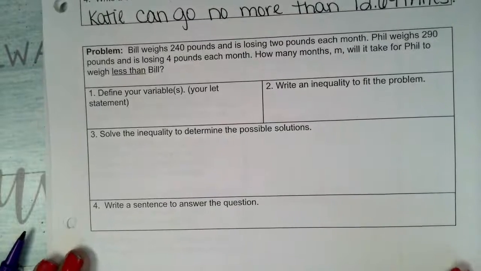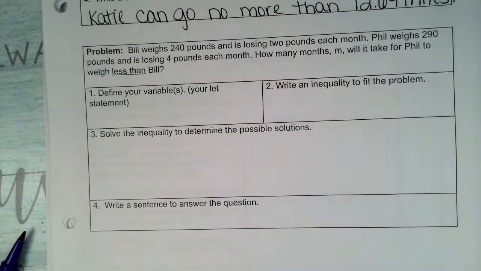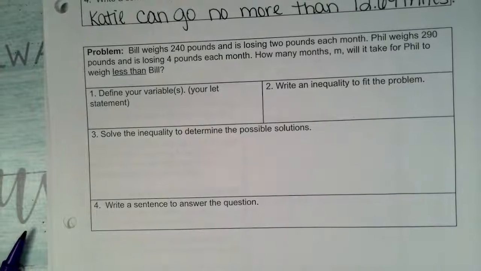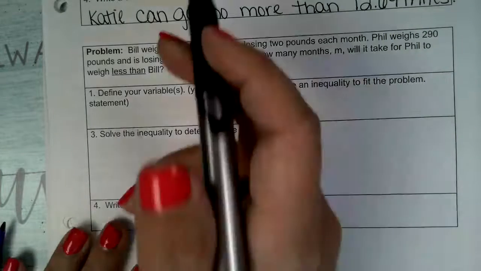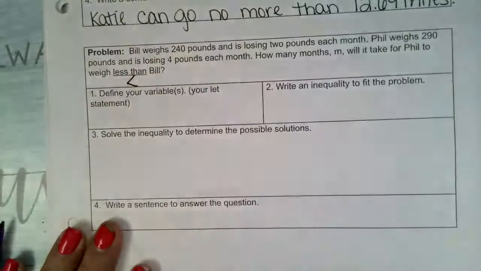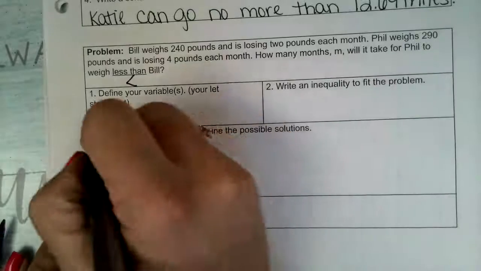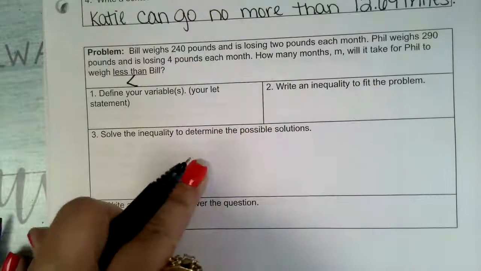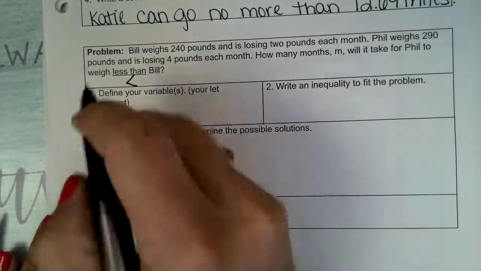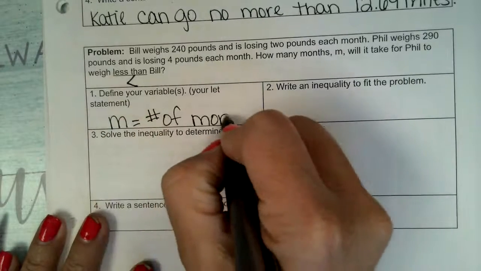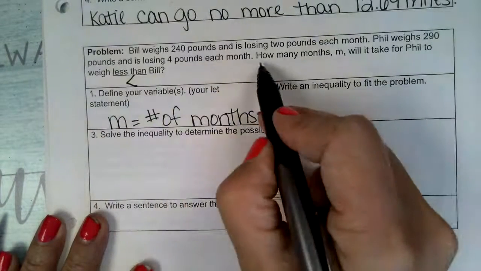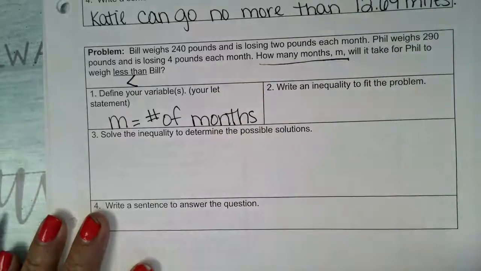All right, looking at this next problem. Bill weighs 240 pounds and is losing 2 pounds each month. Phil weighs 290 pounds and is losing 4 pounds each month. How many months, which is M, will it take for Phil to weigh less than Bill? Less than looks like this. It's saying to define your variables. You should recognize this problem because we did it with an equal sign earlier in the unit. But we're going to say M is equal to the number of months. It tells us that right here. How many months, which is M.